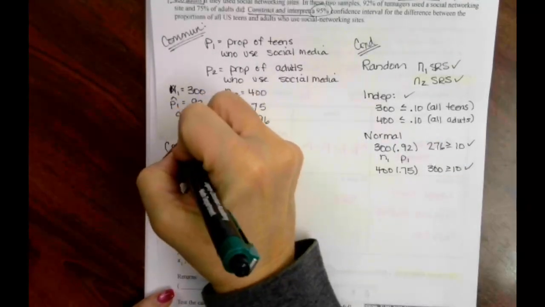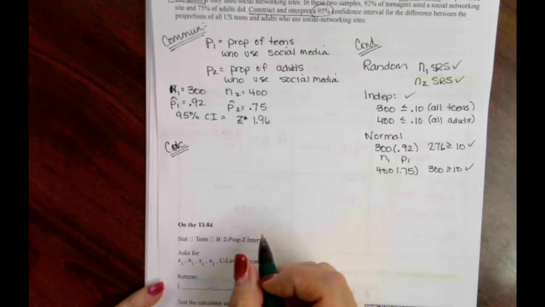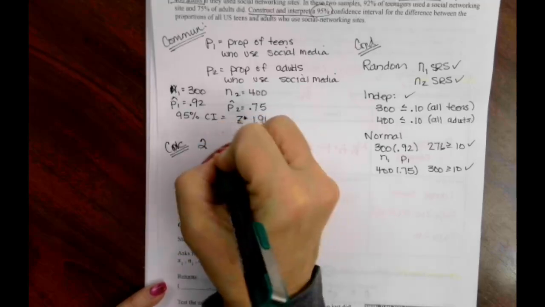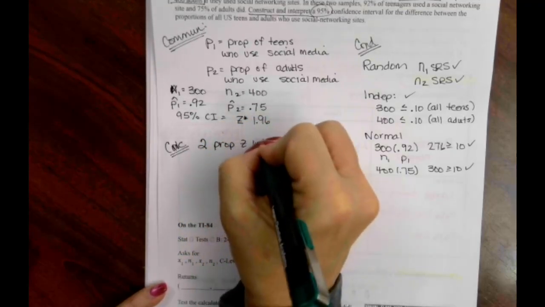All right, so now I'm going to go to my calc section. And so now we no longer have a 1 prop z interval. Now we have a 2 prop z interval.